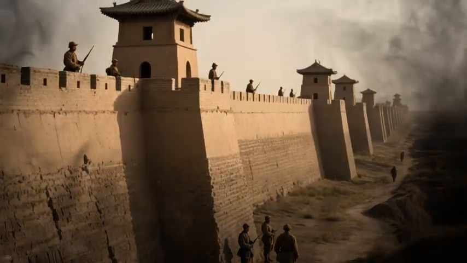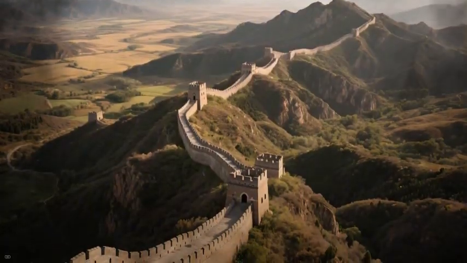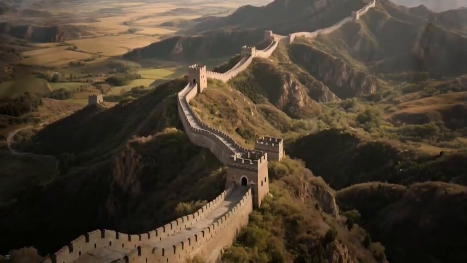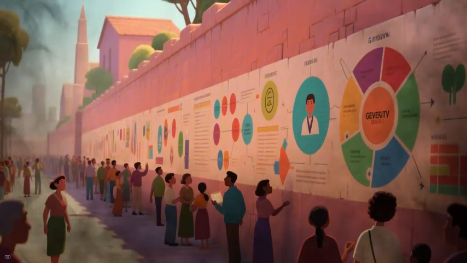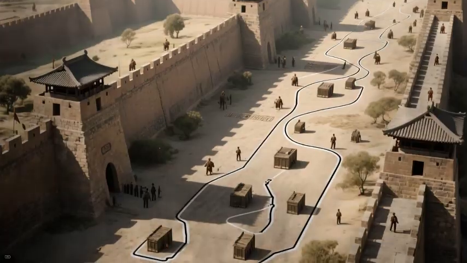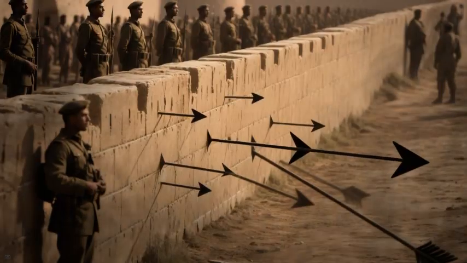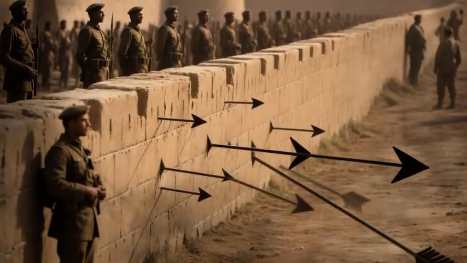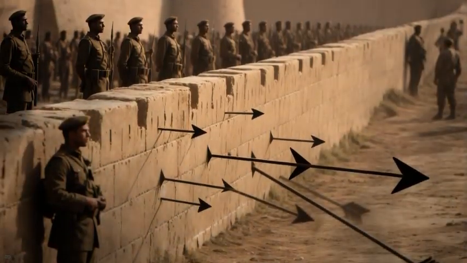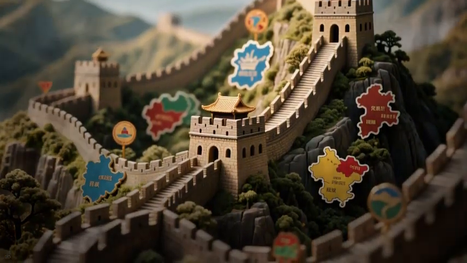One of the most significant impacts of the wall was the stabilization of the northern frontier. The terrain along the border was vast and diverse, stretching across deserts, mountains, and plains. Maintaining order in these regions required more than military strength. The wall provided a framework for organizing patrols, positioning garrisons, and regulating movement. Even when it did not stop incursions entirely, the wall slowed them, bought time for defenders to respond, and marked areas where surveillance was strongest. This predictable structure helped dynasties manage regions that would otherwise have been difficult to control.